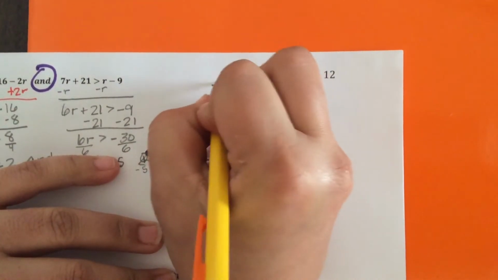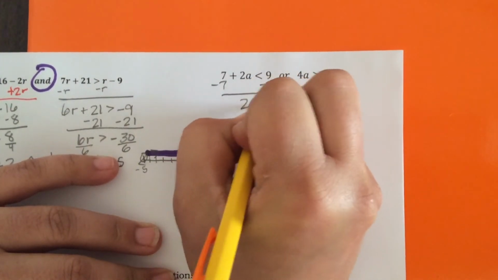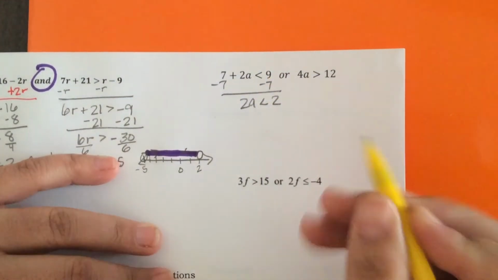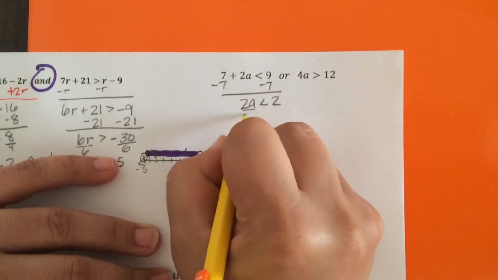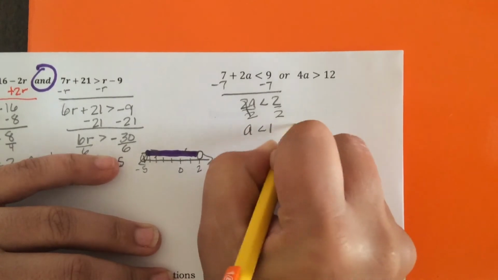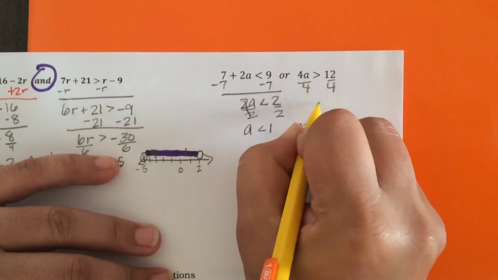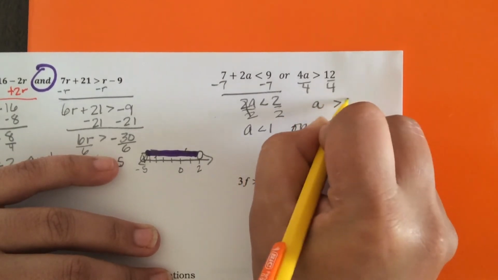Sorry, I can't be in the classroom showing you how I do this. Okay, so we're going to subtract the 7. We're going to bring down the 2a is less than 2. 9 take away 7 is 2. Divide by 2. And a is less than 1. Or, here we're just going to divide by 4. So a is greater than 3.